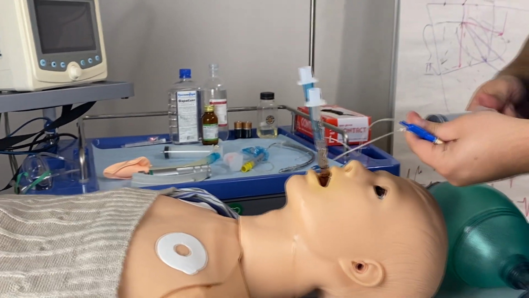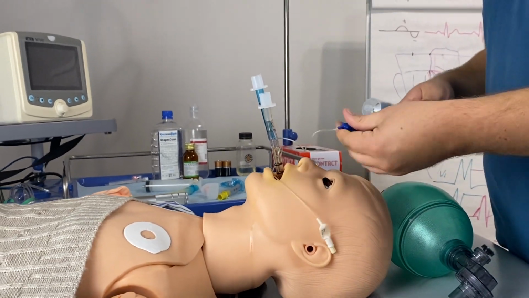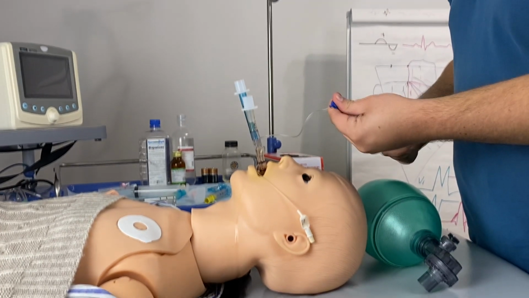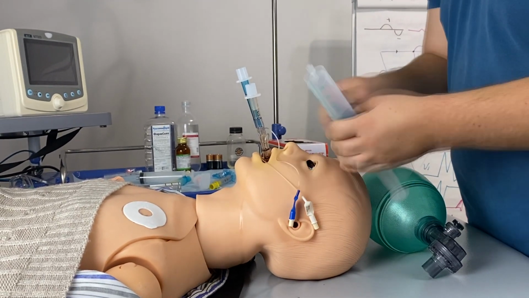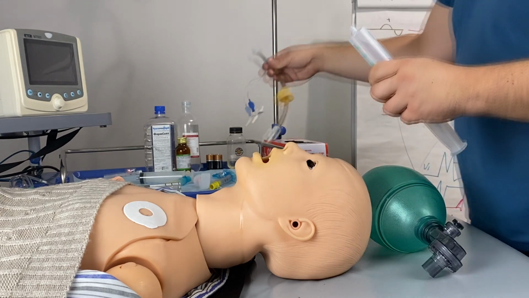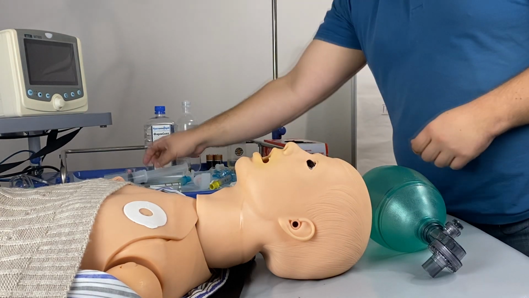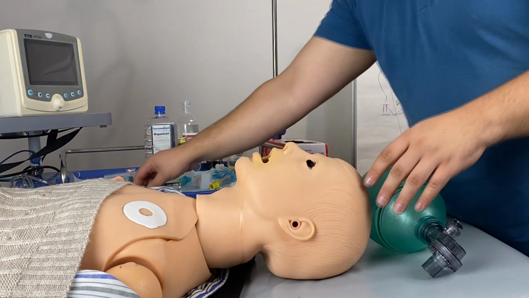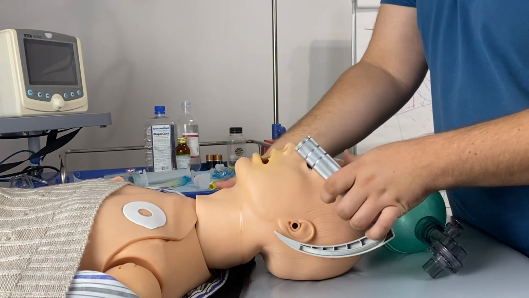Also don't forget about fixing the tube with bandages or with special fixation devices. And now we proceed to the intubation. So this is the hard one. We open the airway.